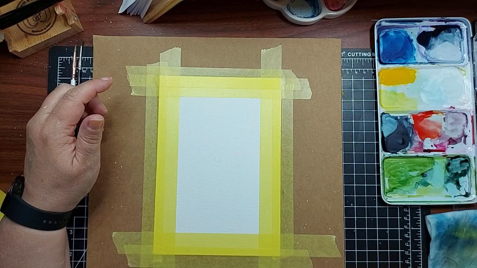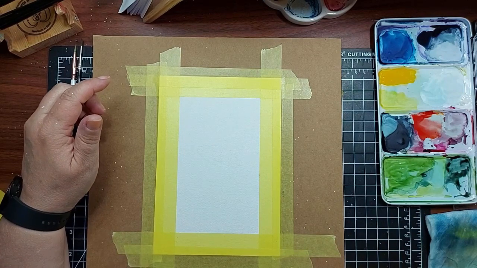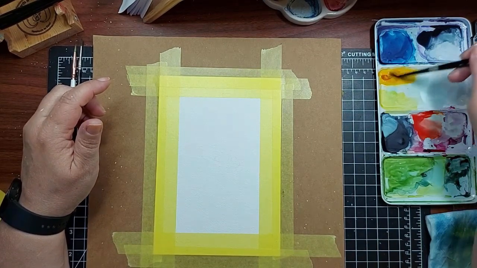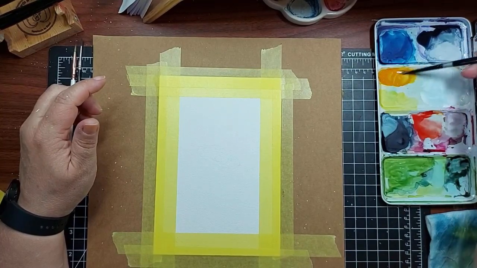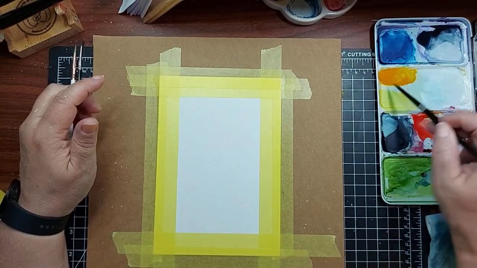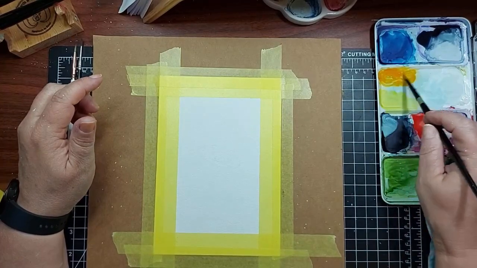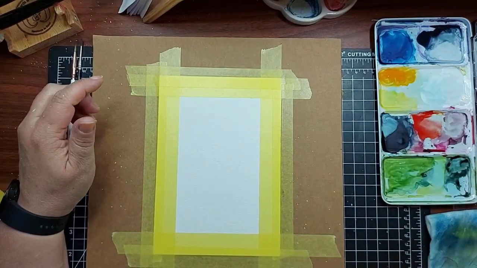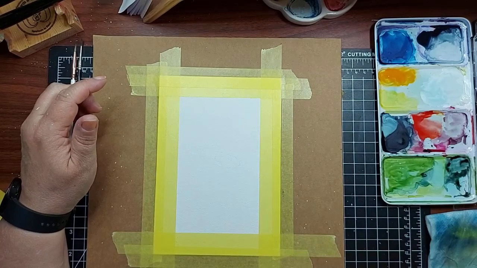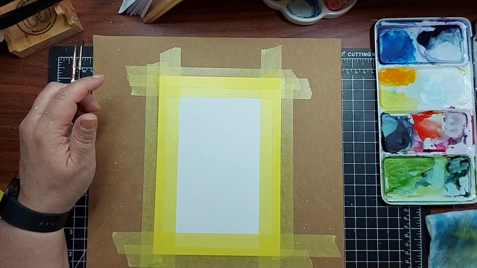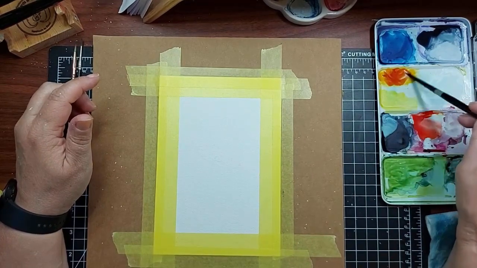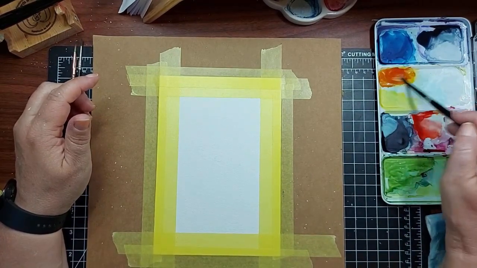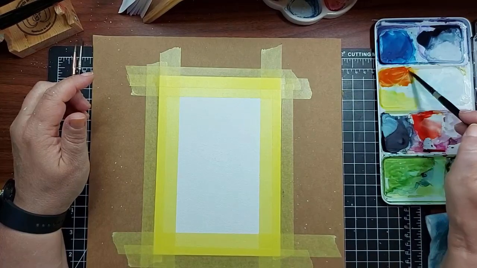So I'm going to drop in a tiny bit of Quin Rose. It's kind of more orangey. It's more red than pink.